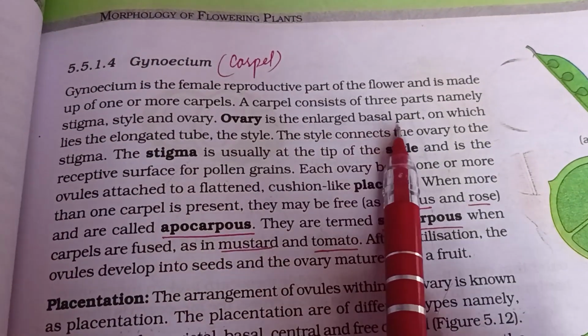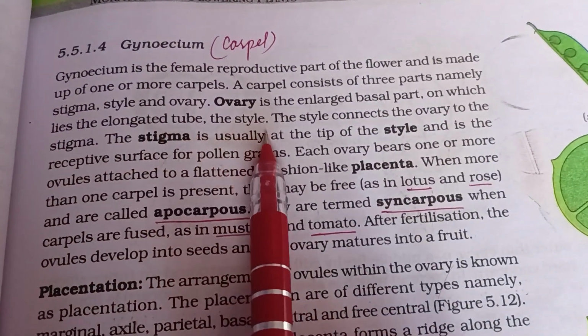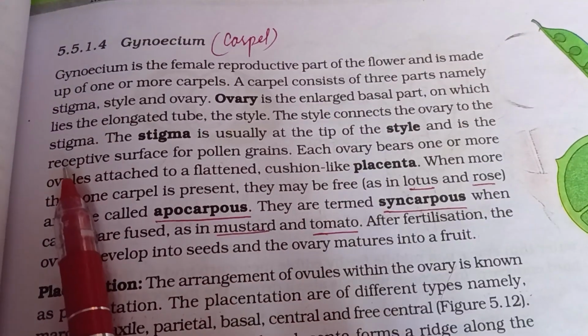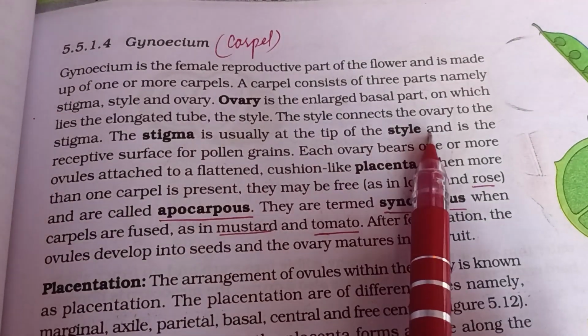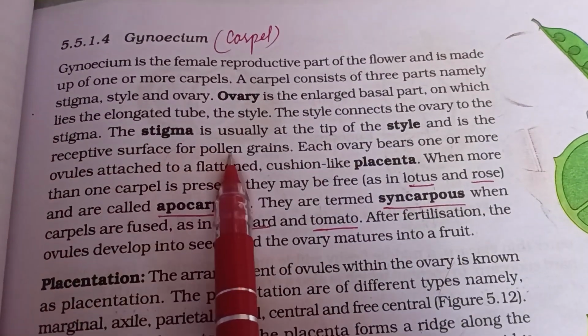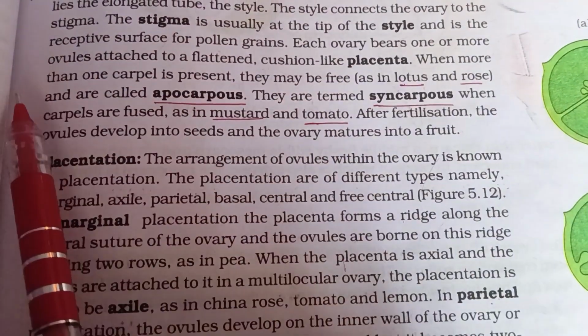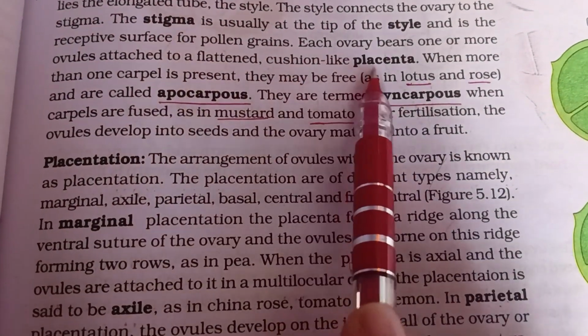The ovary is the enlarged basal part on which lies the elongated tube, the style. The style connects the ovary to the stigma. The stigma is usually at the tip of style and is the receptive surface for pollen grains. Each ovary bears one or more ovules attached to a flattened cushion-like placenta.